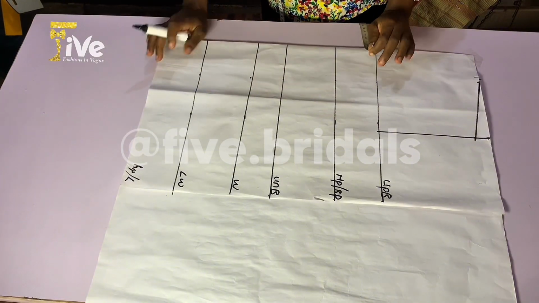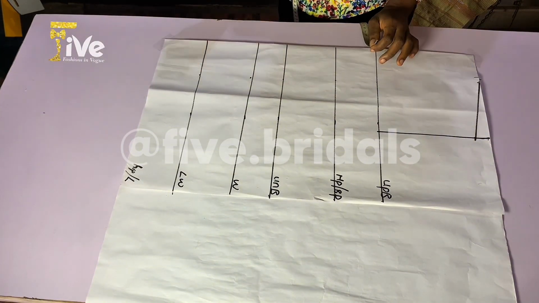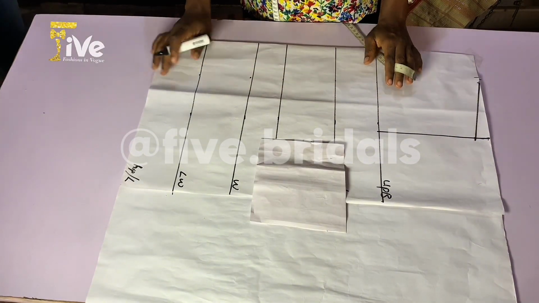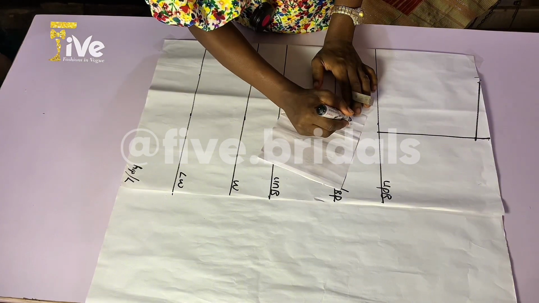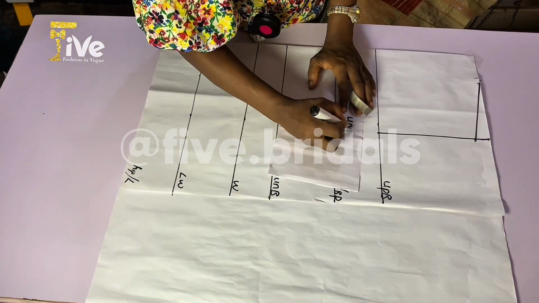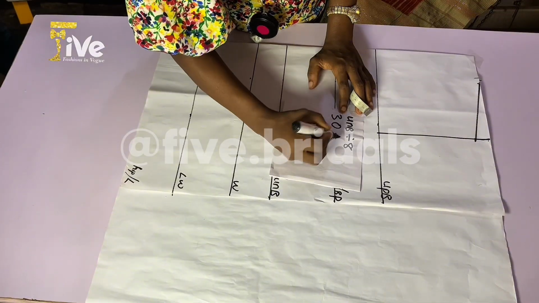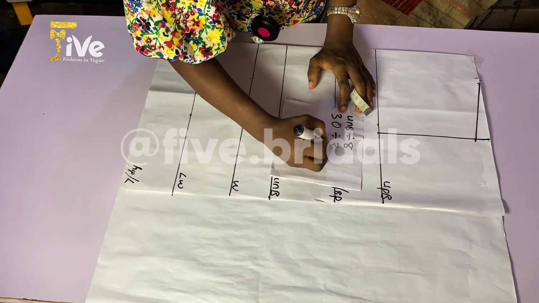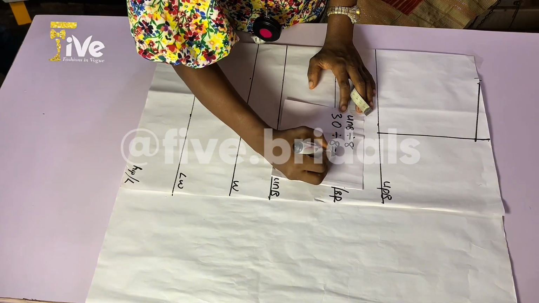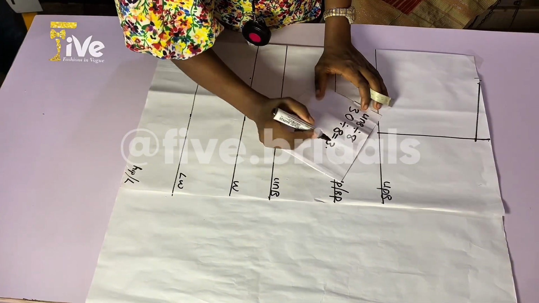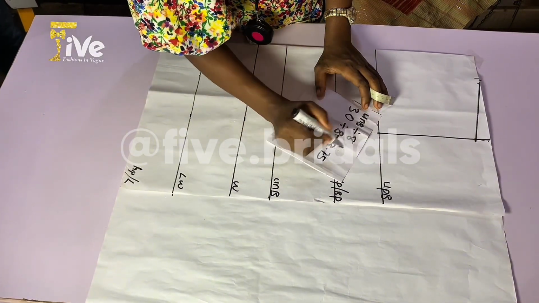The next step is the bust curve. First, the next step is to get our dart line. How do we get our dart line? We use our under bust first. The under bust now is 30 divided by 8, which gives us 3.75.